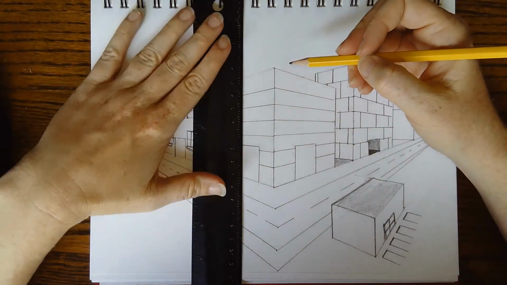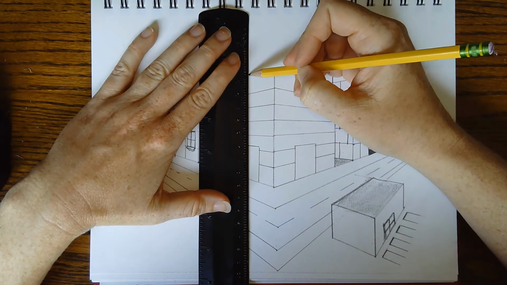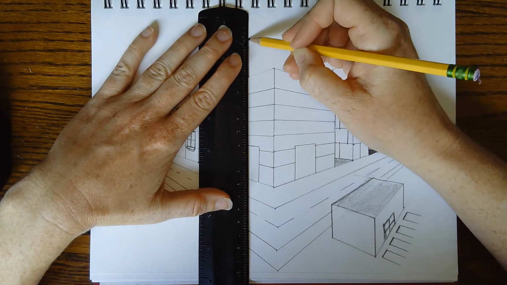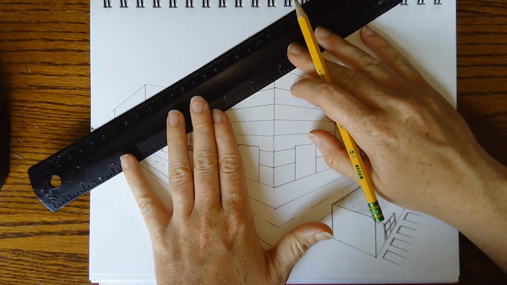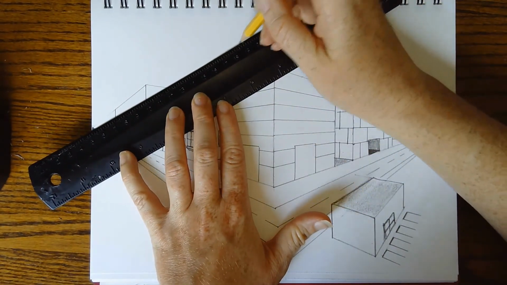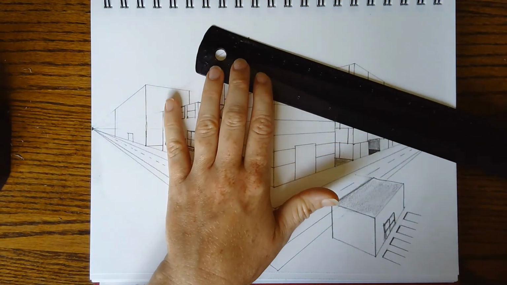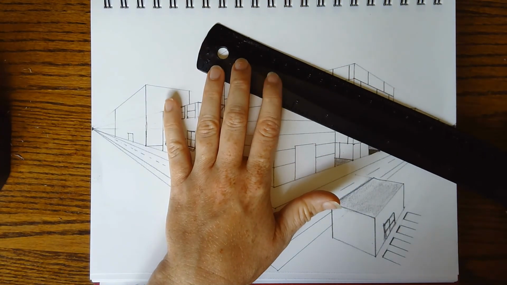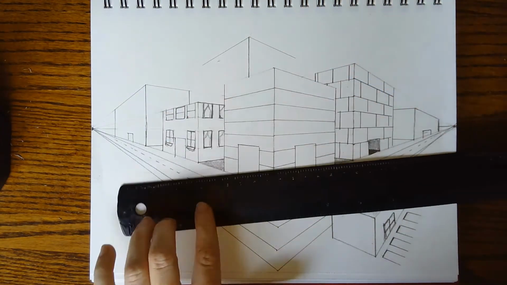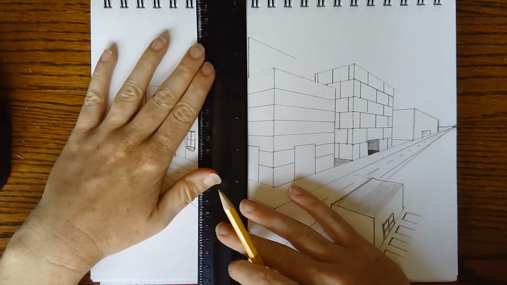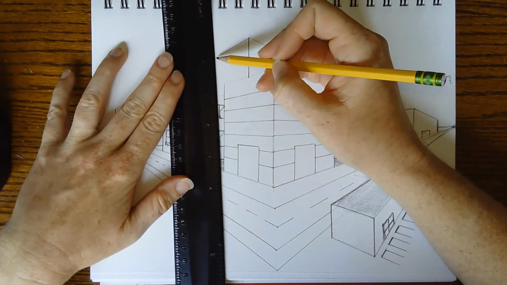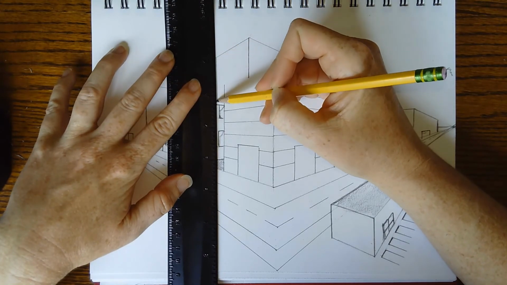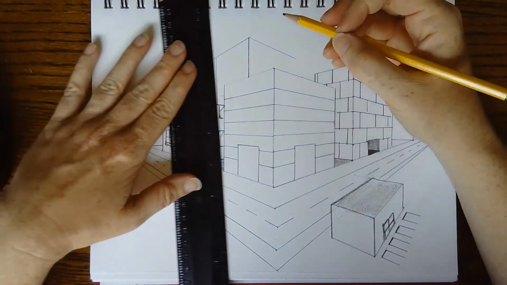So I'm just going to pick a spot and draw a vertical line. And then I'm going to connect the top of that vertical line towards vanishing point 1, and the top of that vertical line towards vanishing point 2. I'm going to line that up and come over and come down until I hit one of my buildings.